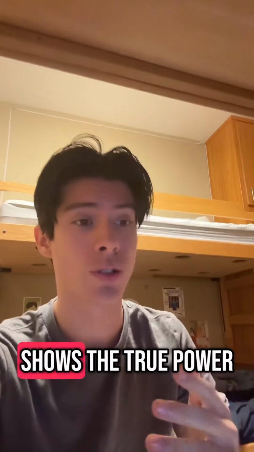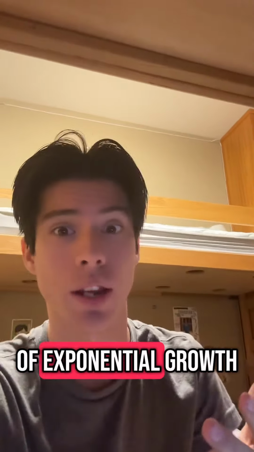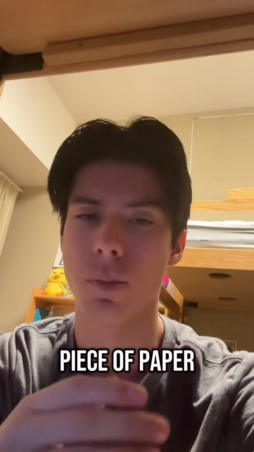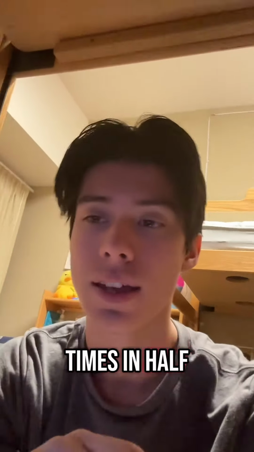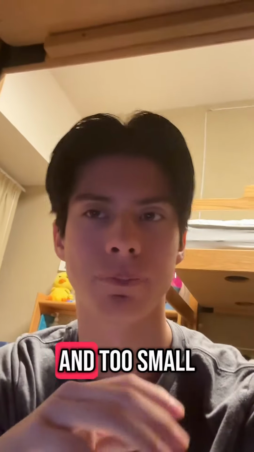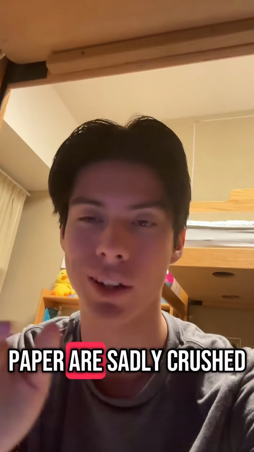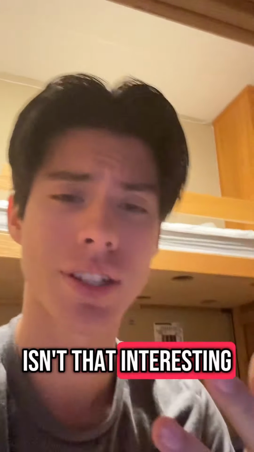This really just shows the true power of exponential growth. Now, it's really impossible to fold a piece of paper more than 7 times in half because it just gets too thick and too small of a surface area. So our hopes of reaching the moon by folding paper are sadly crushed. Isn't that interesting? Isn't that fun?